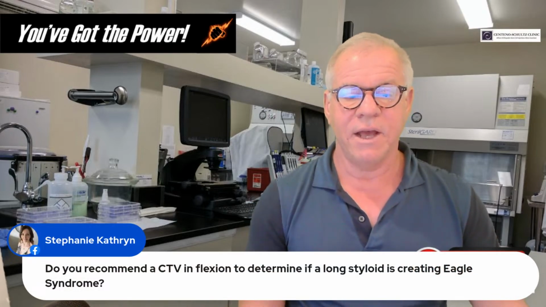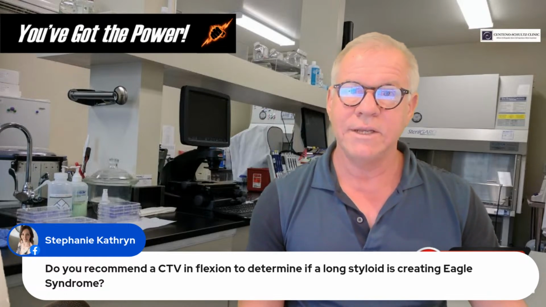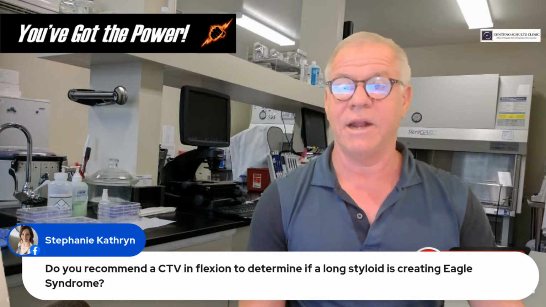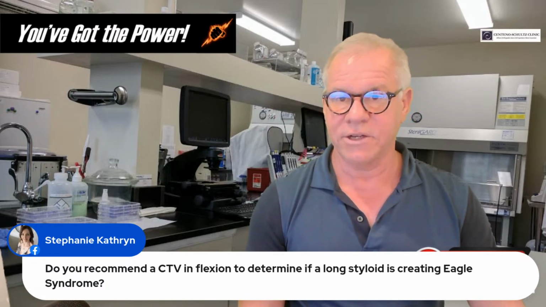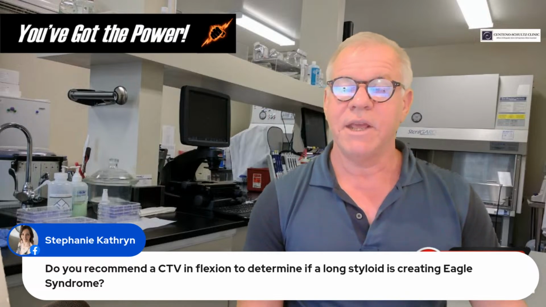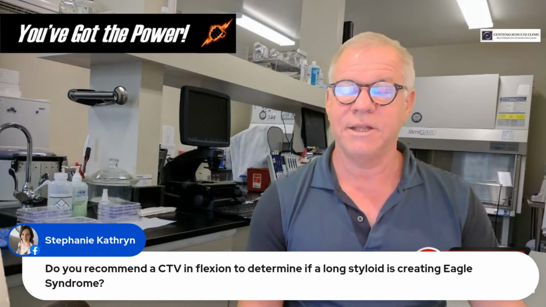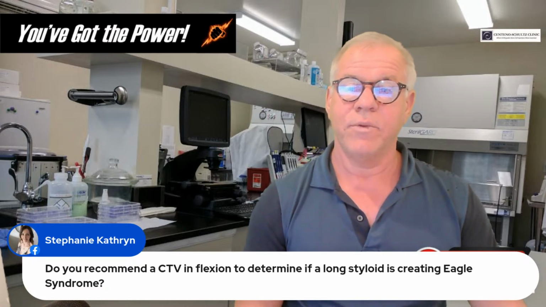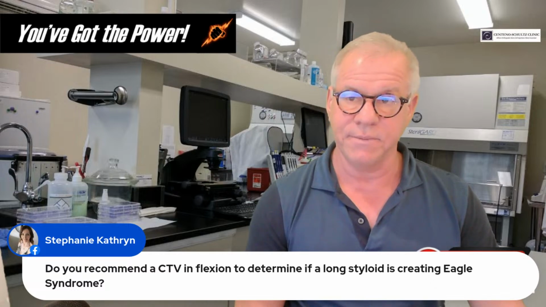Stephanie, do you recommend a CTV in flexion to determine if a long styloid is creating Eagle syndrome? No, simply because we've got very little data on what should happen to the internal jugular vein in flexion on a CTV. I think I've talked about this quite a bit now, and that is that compression of the internal jugular vein is a common problem in patients without symptoms.